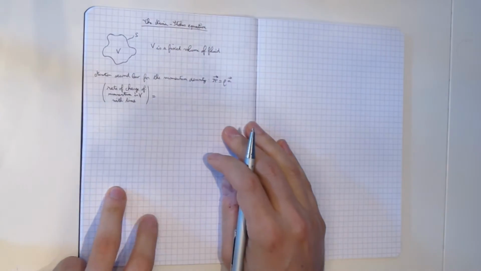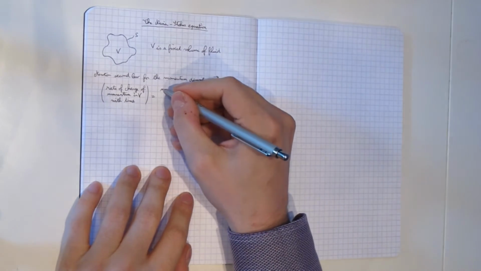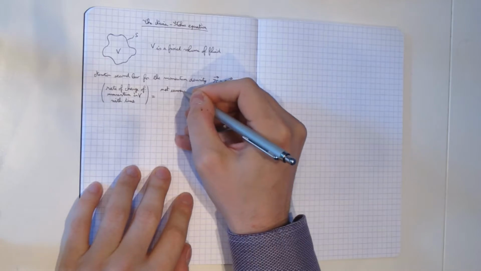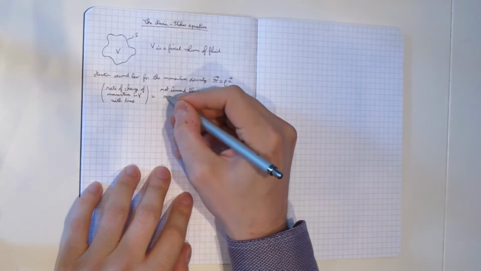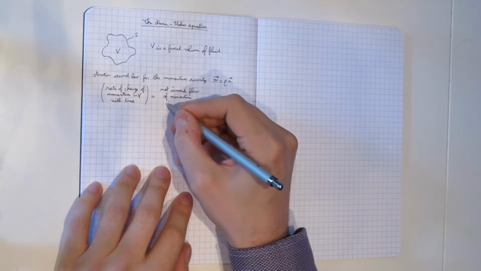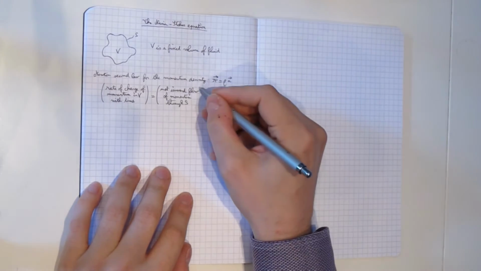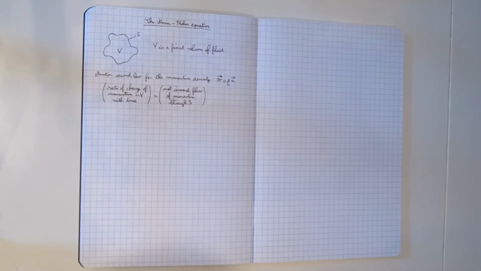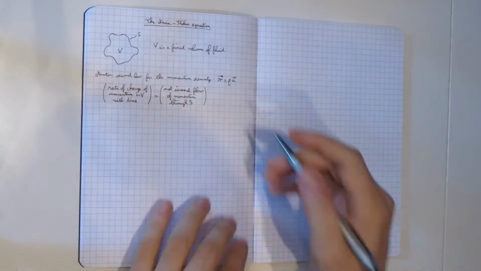And the rate of change of momentum, or the momentum density in V with time, is going to be equal to the net inward flow of momentum through S. Okay, so whatever is in V changes by how much of it is going into V, so through S.